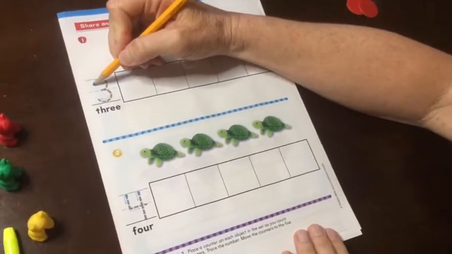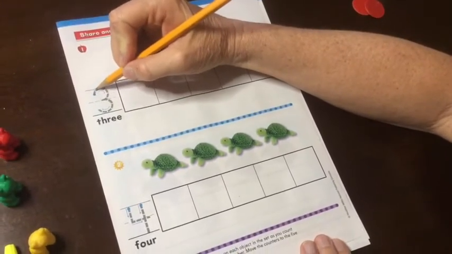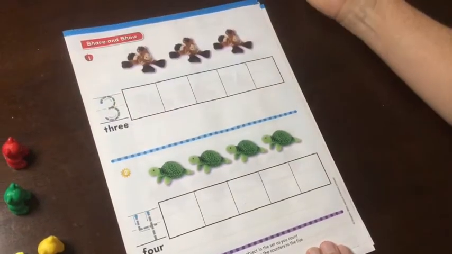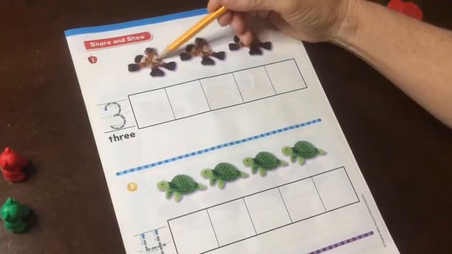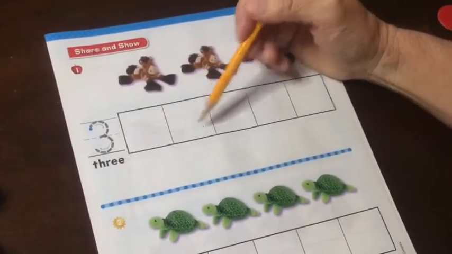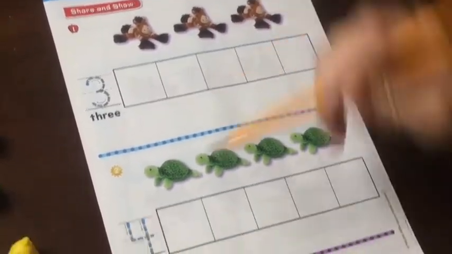We start at the blue dot and we trace. And here's our rhyme for 3. Around a tree and around a tree. That makes the number 3. Put your 3 counters on, move them into your 5 frame, color where your counters were. The same thing with the turtles.